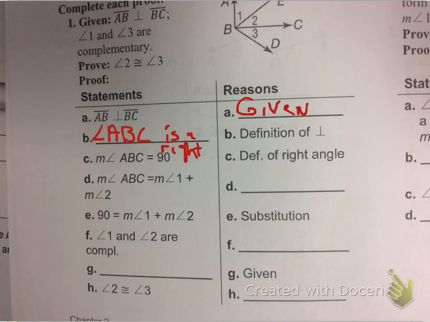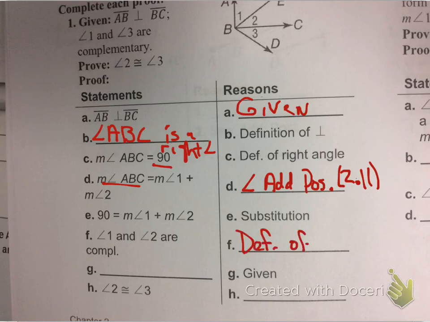Thus, the measurement of angle ABC is also equal to angle 1 plus angle 2. That's the angle addition postulate, 2.11, there you go. Then by substitution I could put 90 in place of this, and that's what I get. And then by definition we have angle 1 and angle 2 are complementary, because if the two angles add up to 90, then they're complementary.